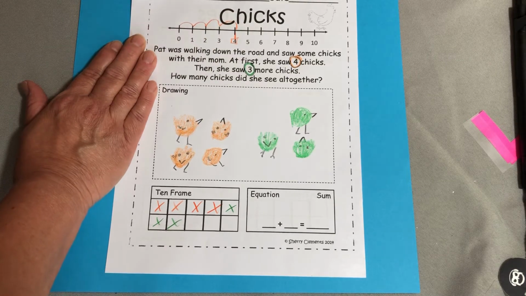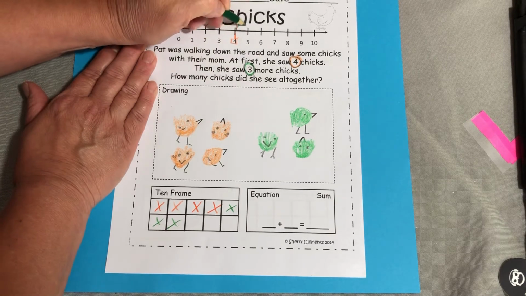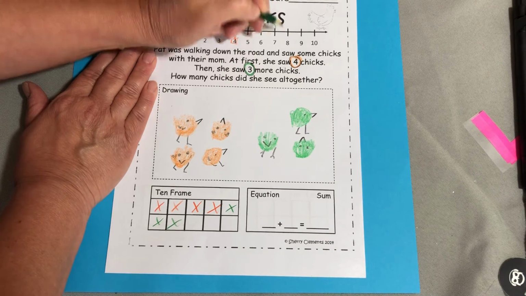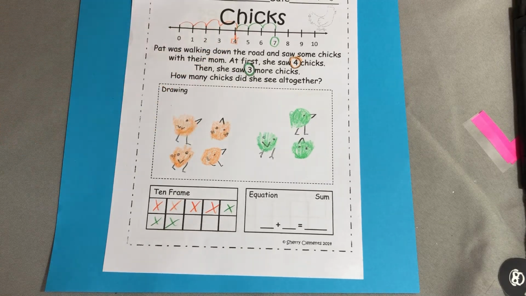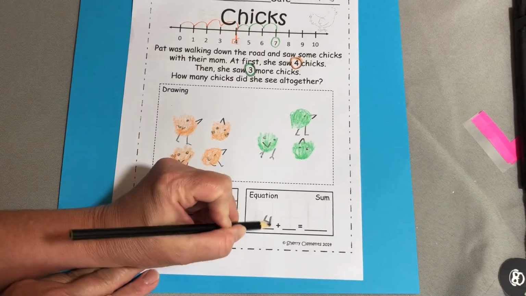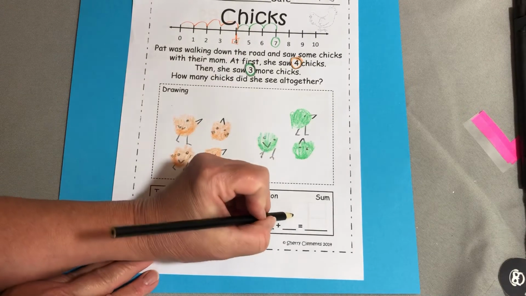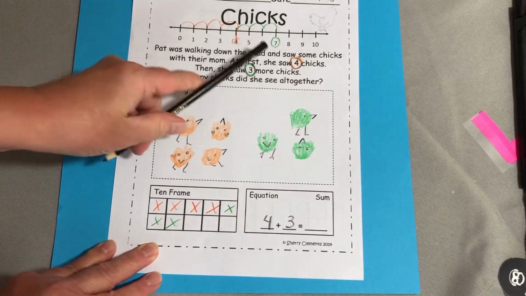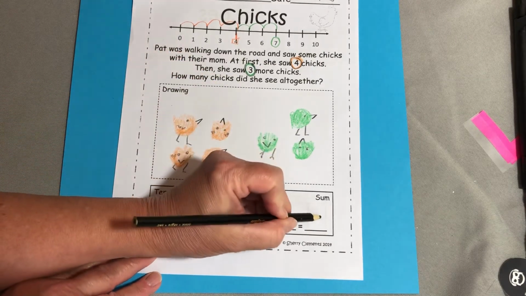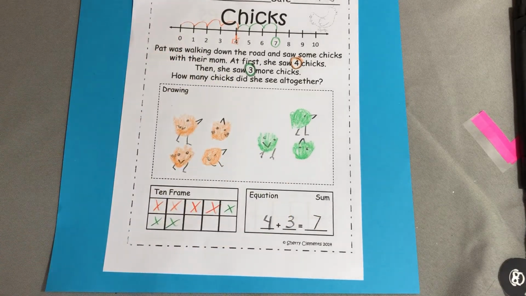And I had 3 more. So I need 3 more hops. 1, 2, 3. And look what number I stopped on. I stopped on number 7. Now this is going to tell me my sum, the sum being the answer to our equation. So if you have 4 orange chicks and 3 plus 3 green chicks, it's going to equal 7 in all. And that's how we show our work in an equation.